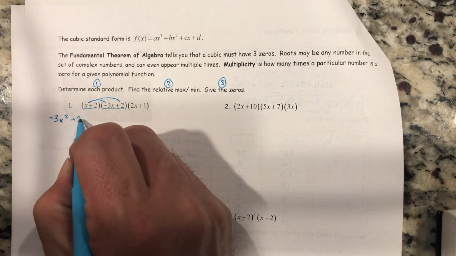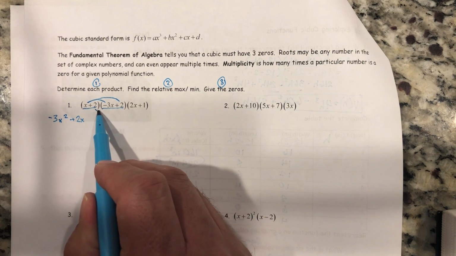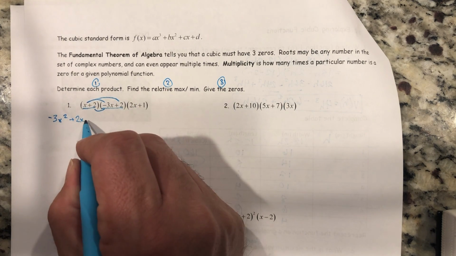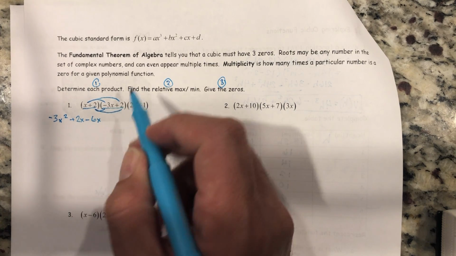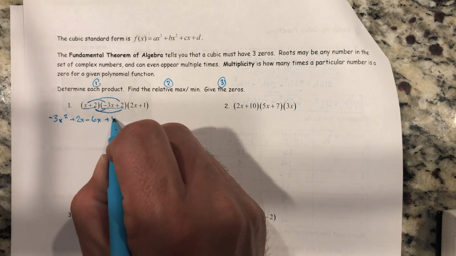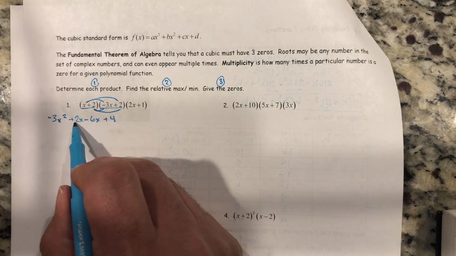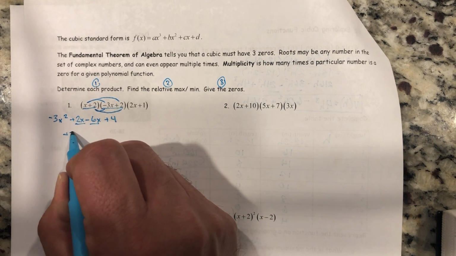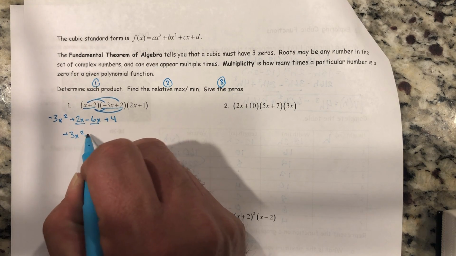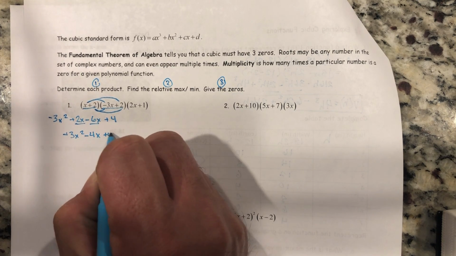That gives me a positive 2x. I'm gonna do this 2 times negative 3x, which gives me a negative 6x. And this 2 times that positive 2, which gives me a plus 4. Okay, I do have like terms right here, so I'm gonna combine those. This gives me negative 3x squared minus 4x plus 4.